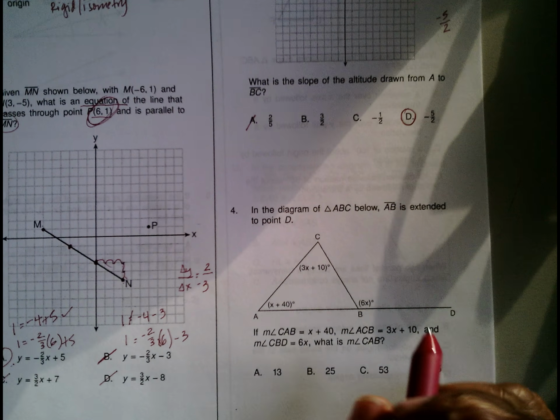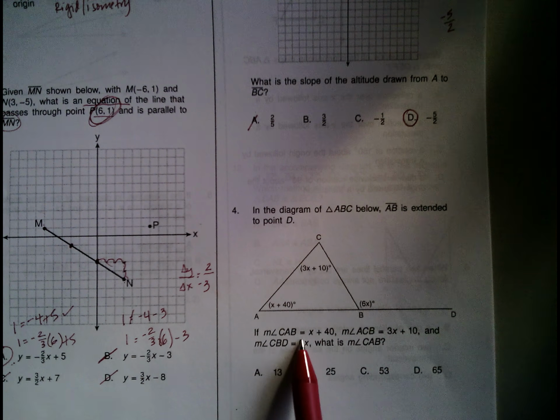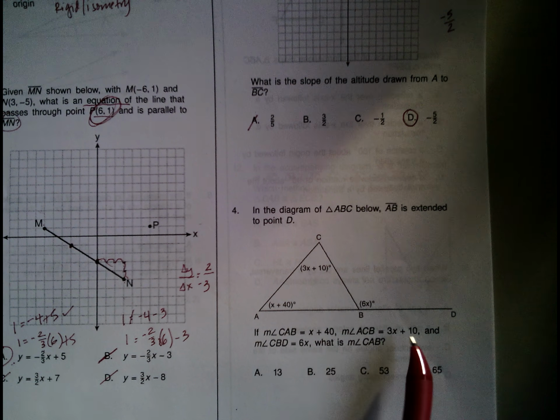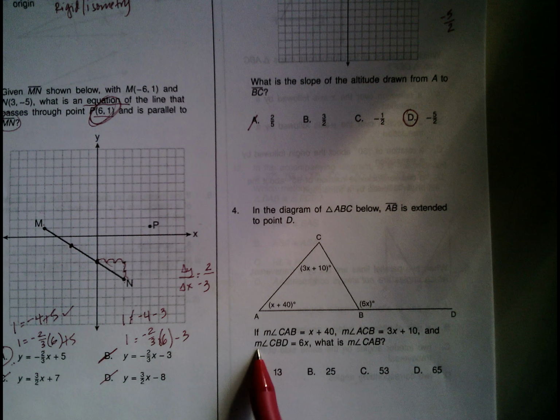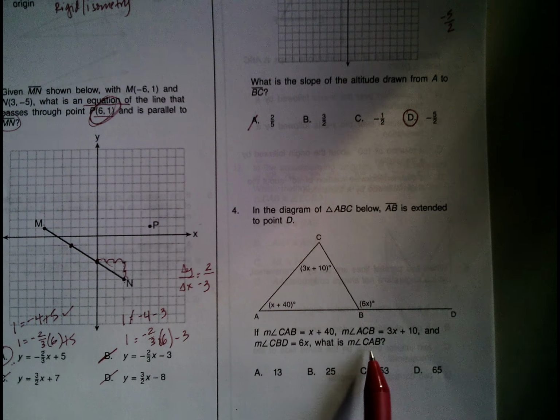All right, last question for part 1. In the diagram of triangle ABC below, segment AB is extended to point D. If the measure of angle CAB is equal to x plus 40, the measure of angle ACB is equal to 3x plus 10, and the measure of angle CBD is equal to 6x, what is the measure of angle CAB? A lot of people got this right as well, which was great. Here you're using the exterior angle theorem.